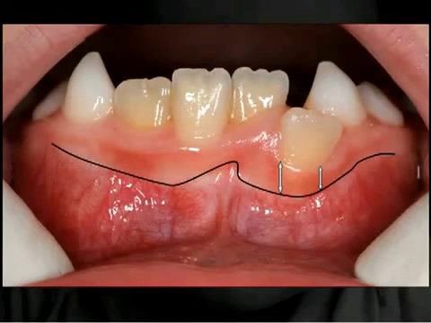This side is at risk for recession due to thinness of the gingiva and the prominence of the tooth. However, there is potential for improvement during growth.